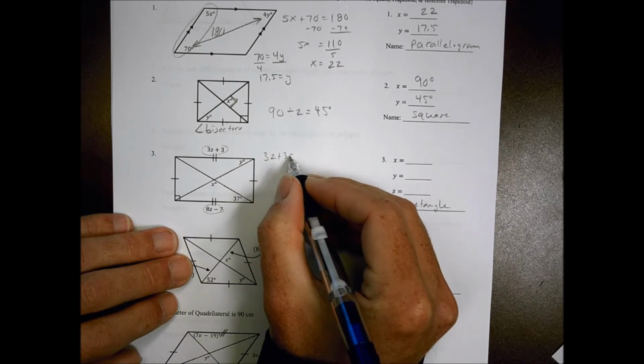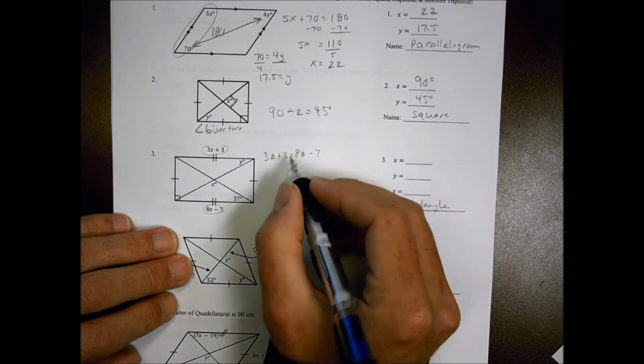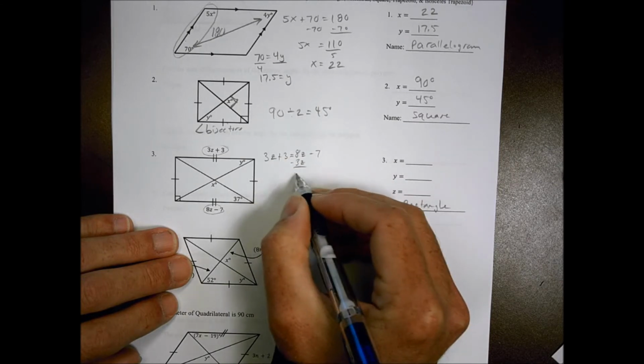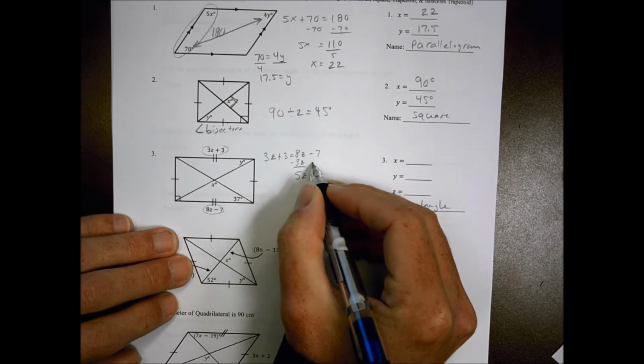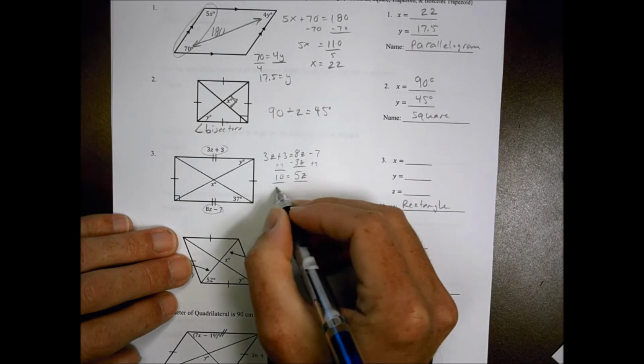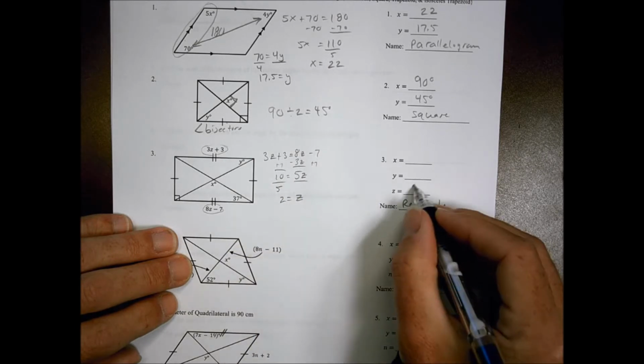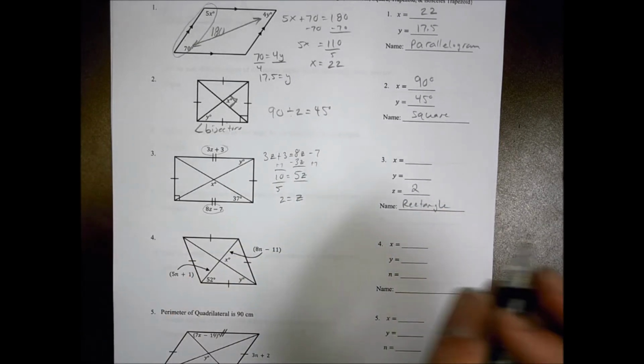3z plus 3 is equal to 8z minus 7. So I subtract 3z there, so I end up with 5z, and I add 7, which becomes 10. Divide both sides by 5, so that 2 equals z. So I have a 2 value there, no problem.